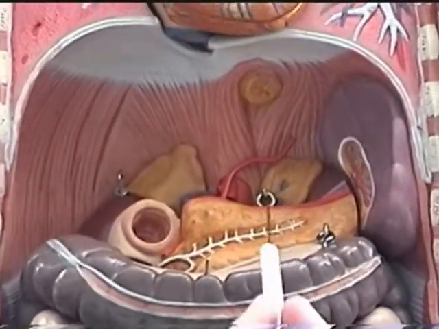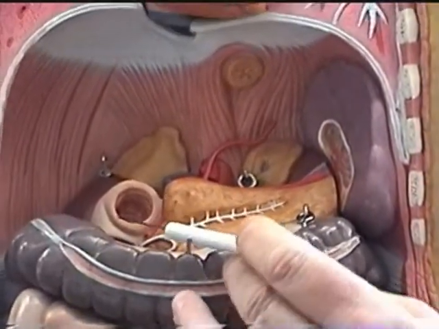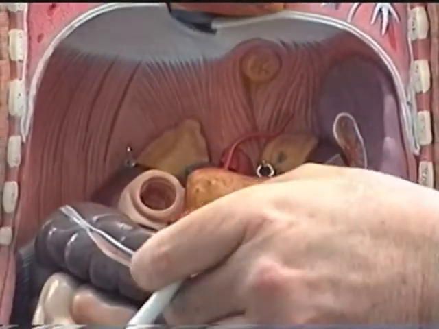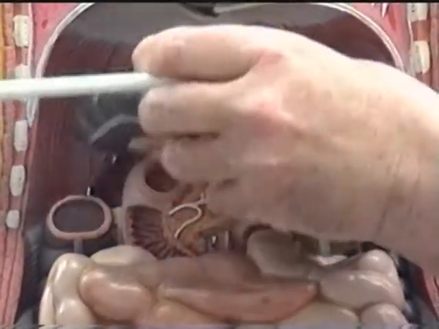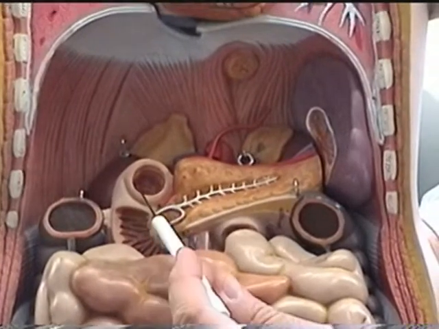But if we take the liver out and we look behind the stomach, then we will find the other accessory organ, which is the pancreas. The pancreas sits in a loop of the duodenum, and we'll be able to see it better if we remove the transverse colon. So the pancreas sits in a loop of the duodenum.